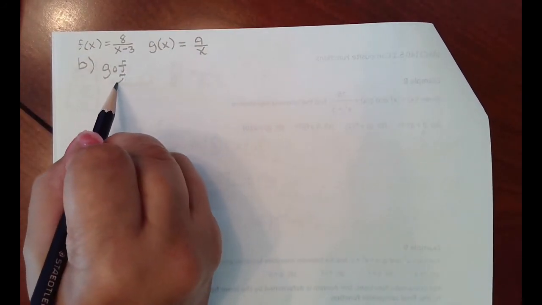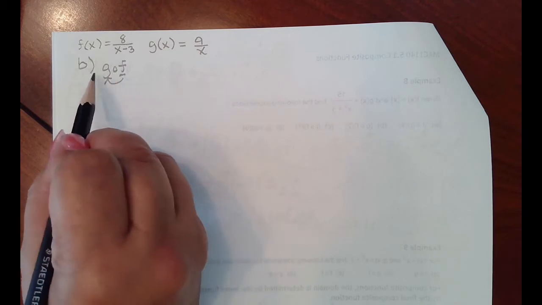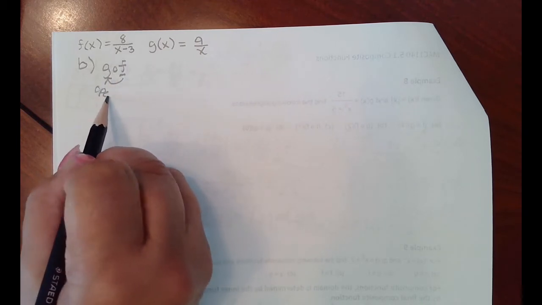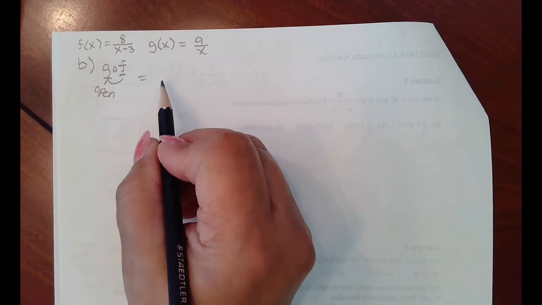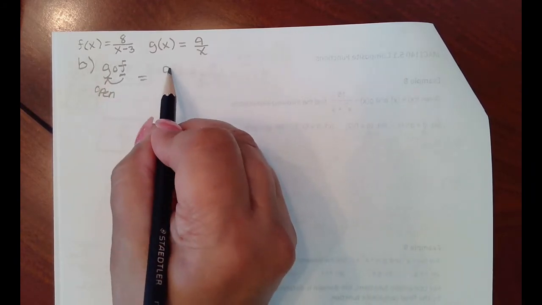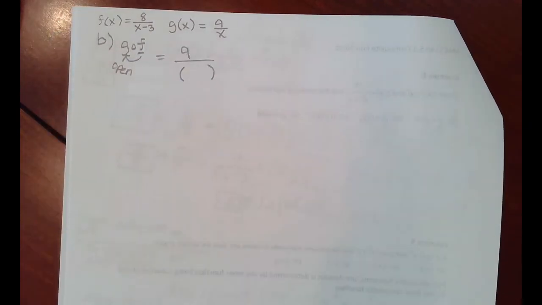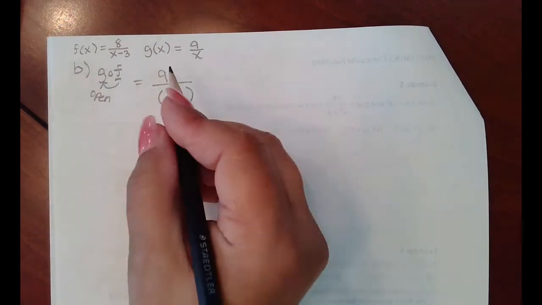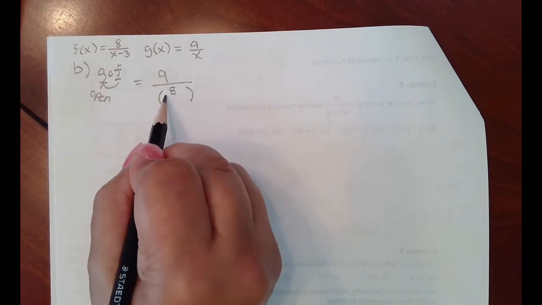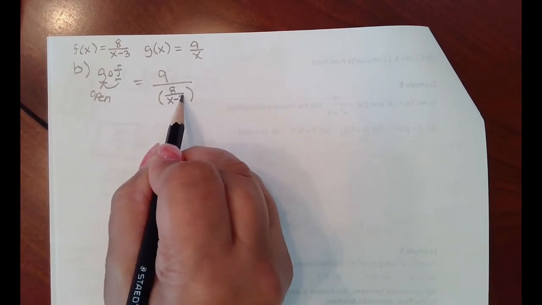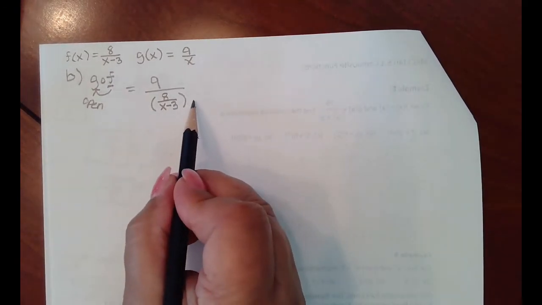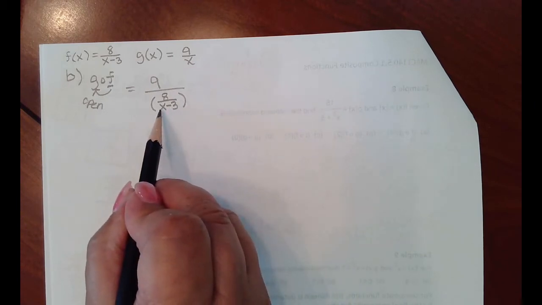Okay, so in this part they've asked us to plug this into this. You're always substituting the inner function into the outer function. So you always open up that outer function. We're opening up the g function, so it's 9 over x. And in that blank spot, we're going to put the f function, which is 8 over x minus 3. Now, lucky for us, there is no extra term added here that needs to be combined with this fraction.